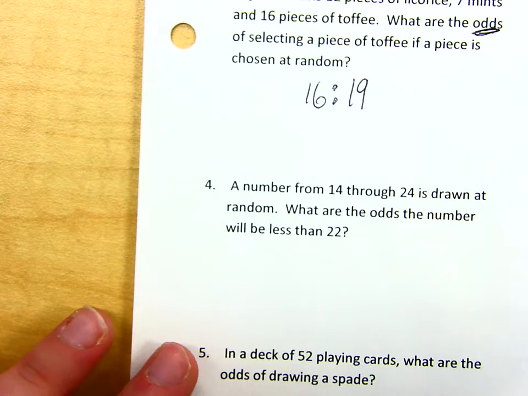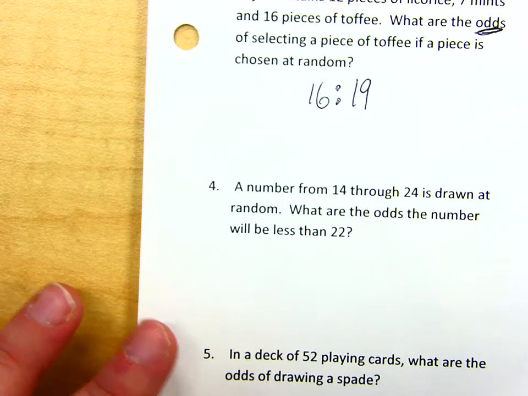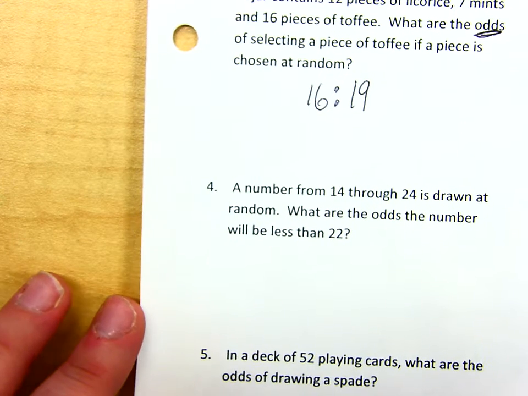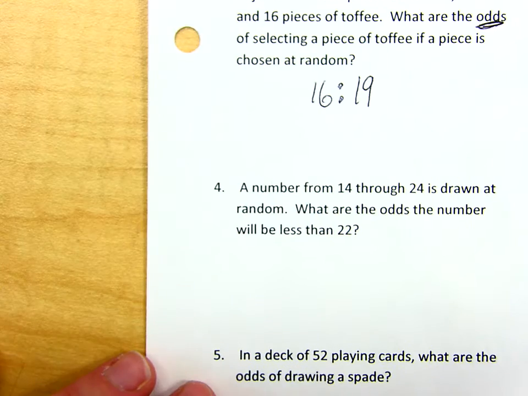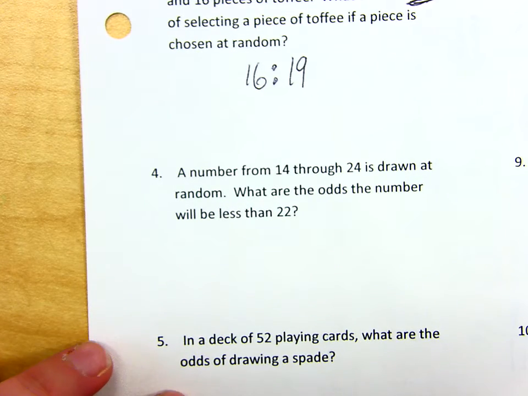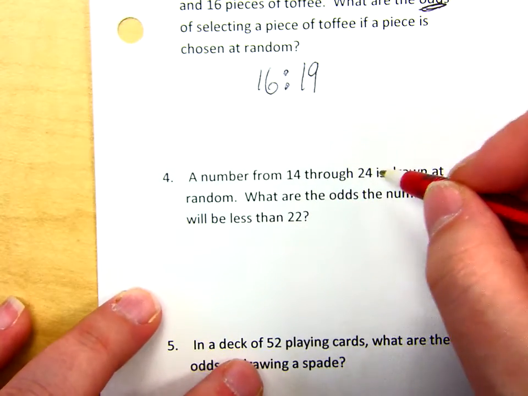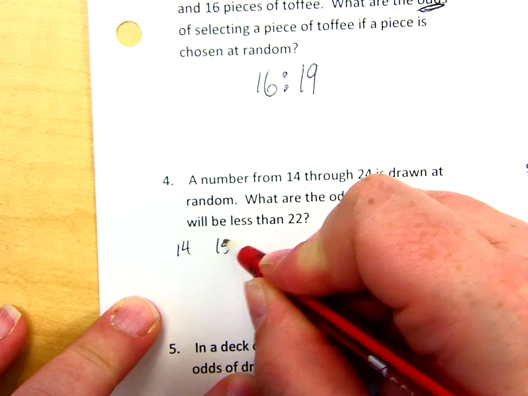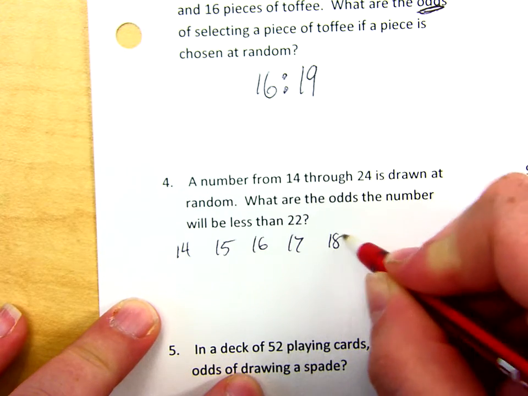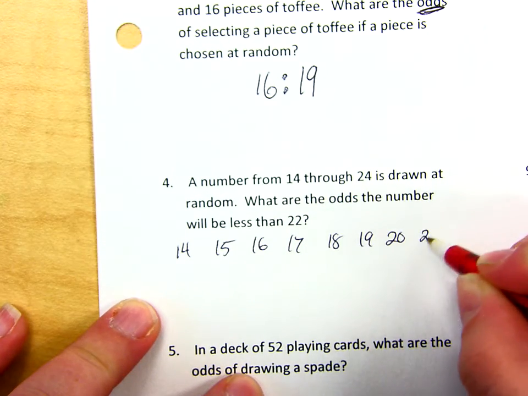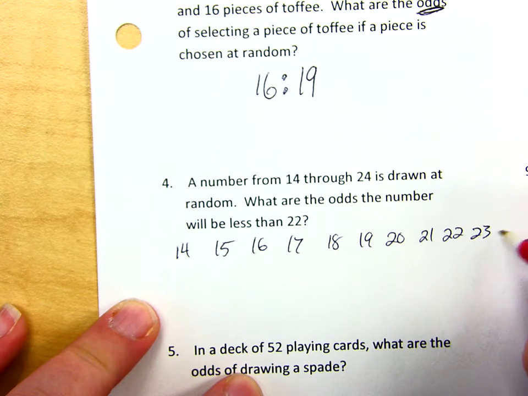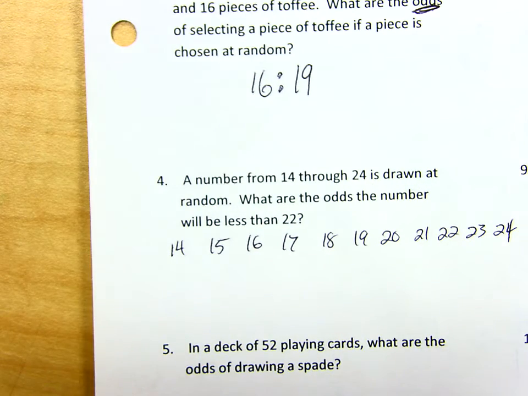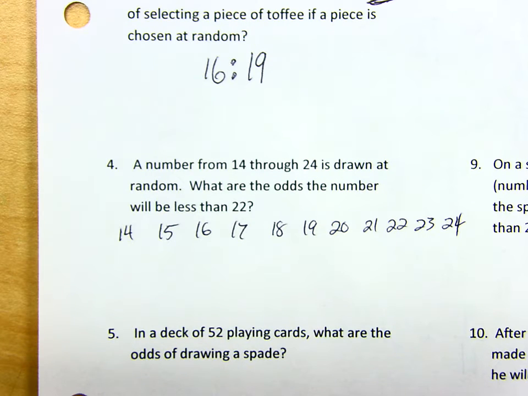Let's look at 4. A number from 14 through 24 is drawn at random. What are the odds the number will be less than 22? So, for a problem like this, I think it's easier to write out the sample space. It's not that big. So I'm going to have the numbers 14 to 24. All right, I'm going to pick a number at random. What are the odds the number will be less than 22?